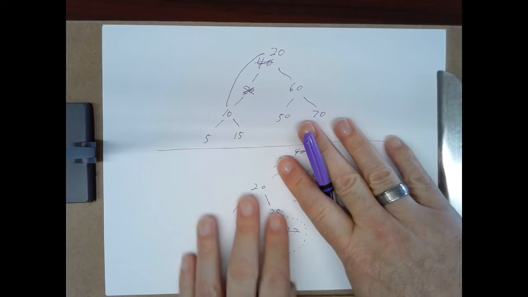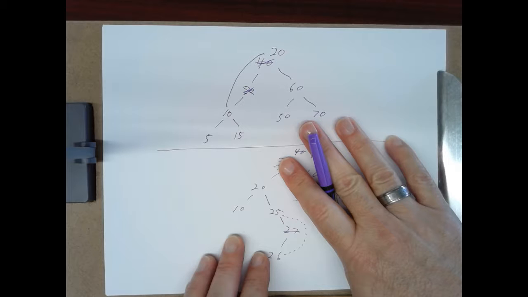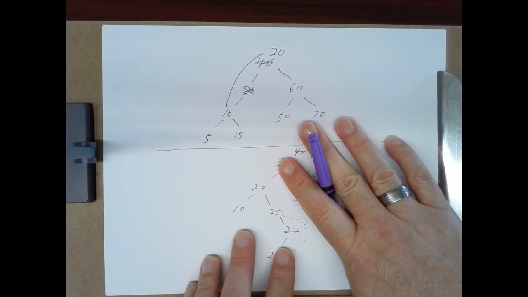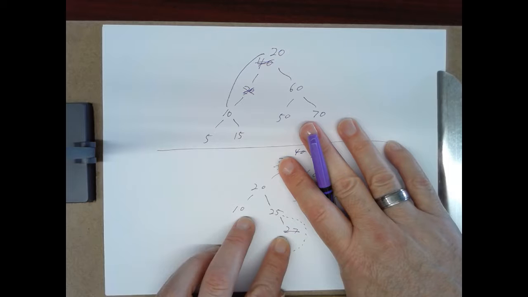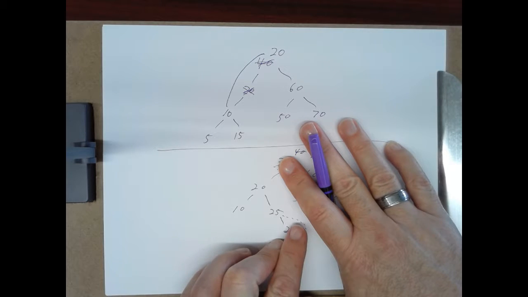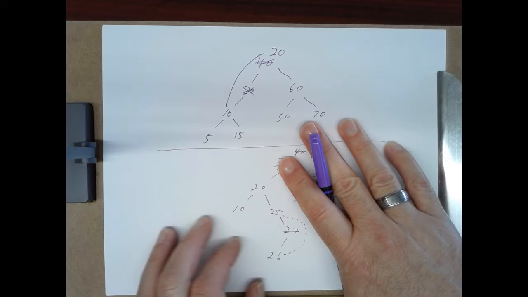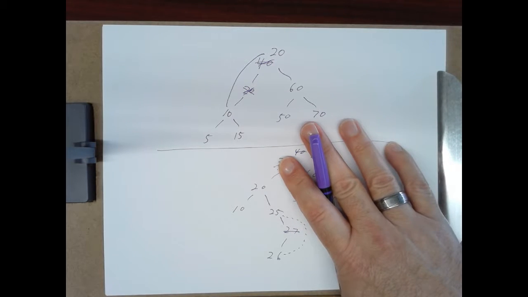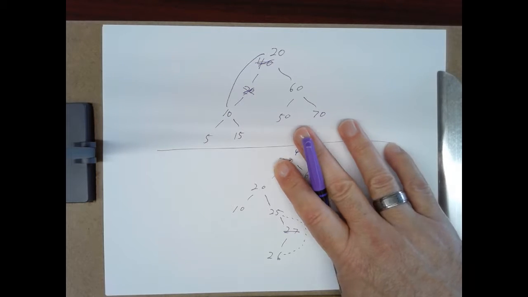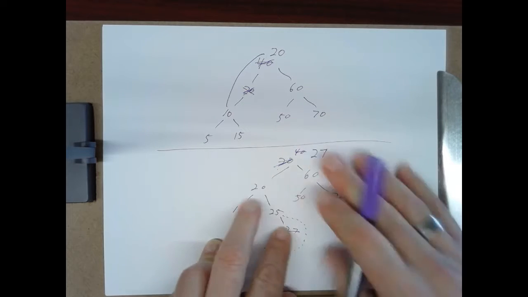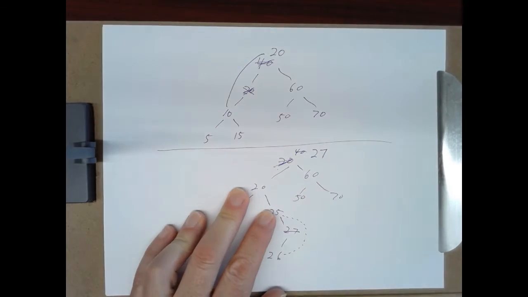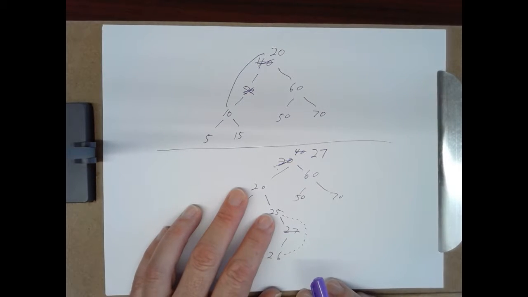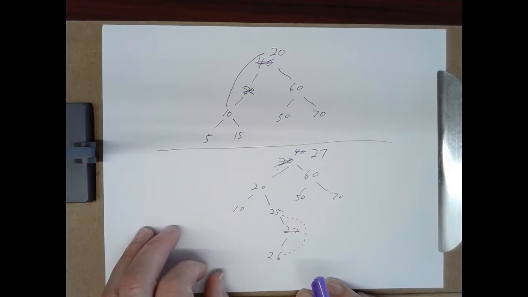Because the largest thing in the left subtree cannot have a right child. If 27 was the largest thing in this tree and it had a child to the right, that child would be larger because it's to the right of the root. So once we found the largest element in this left subtree, we know it has no right child. It may have a left child, but it has no right child, which means that its parent, which is losing 27, can now adopt 27's left child. And if the left child is null, then it just adopts a null child, and it looks exactly like we just deleted 27.